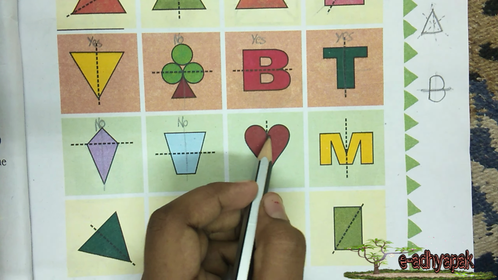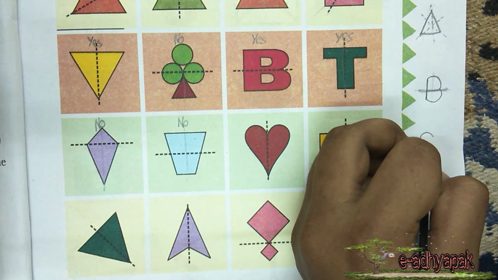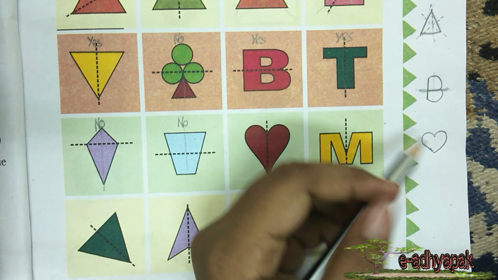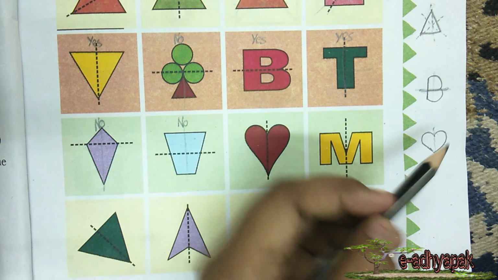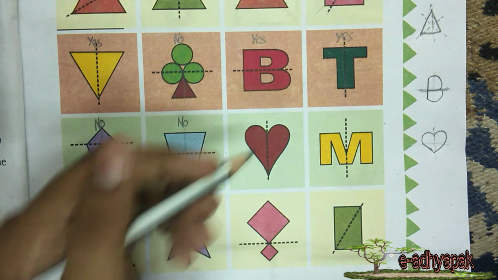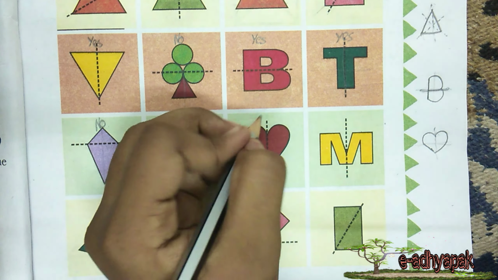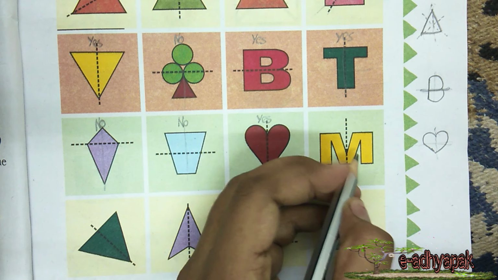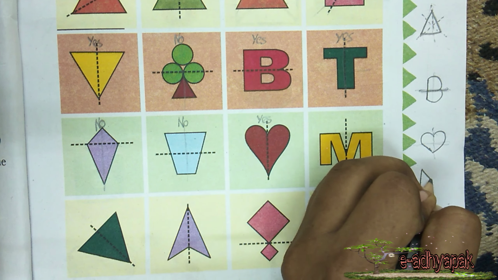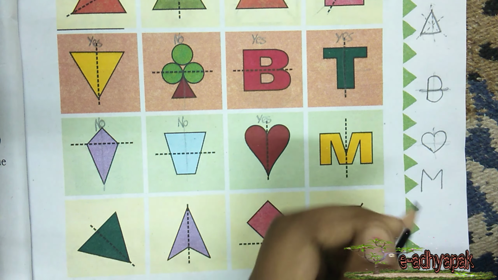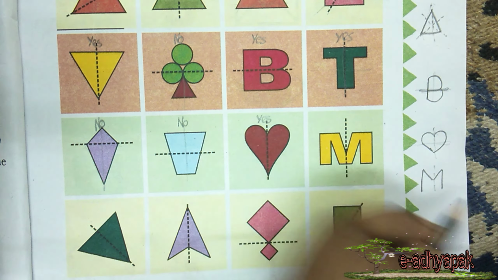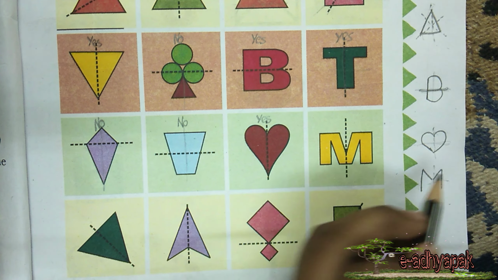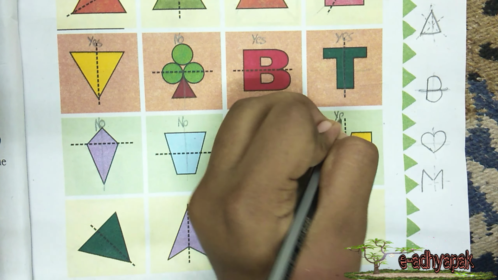So this is a heart. So if you take a heart here like this, you can cut it like this, not like this. So even they have cut like this, so this is a yes. And if you take an M, you can cut it like this, not like this, because if you cut like this, this part and this part is not equal. So this is a yes.